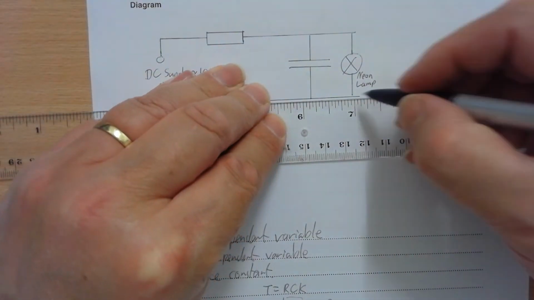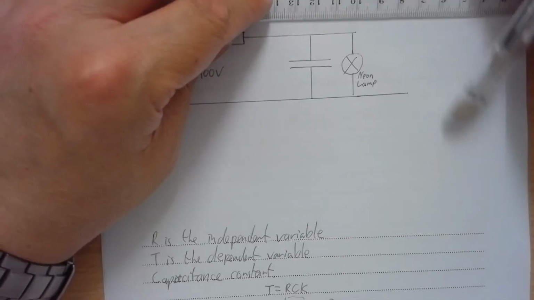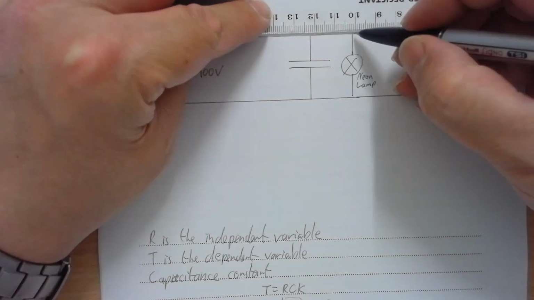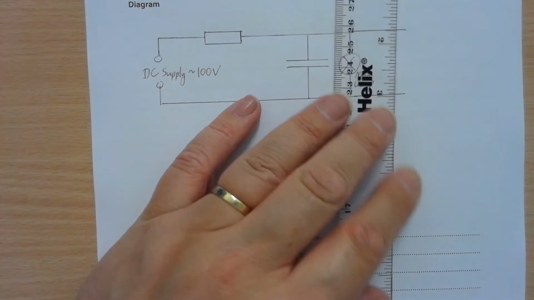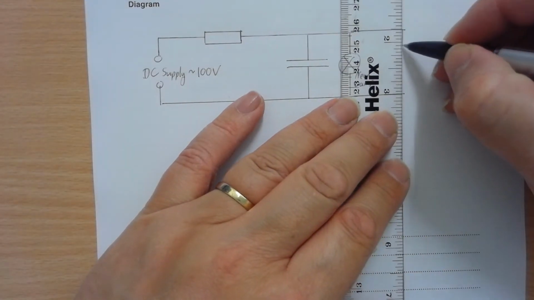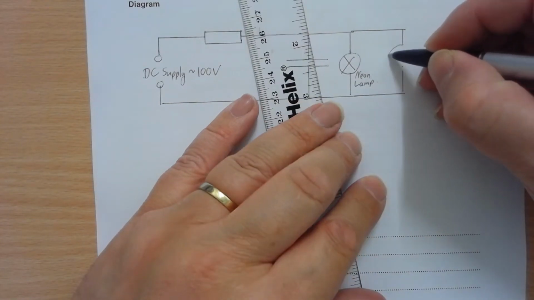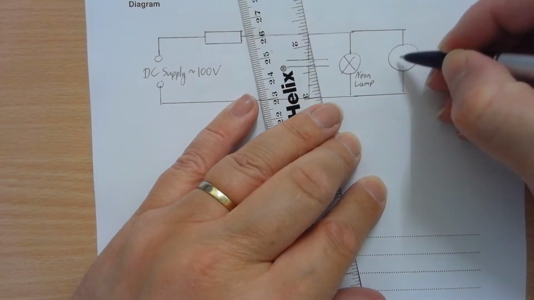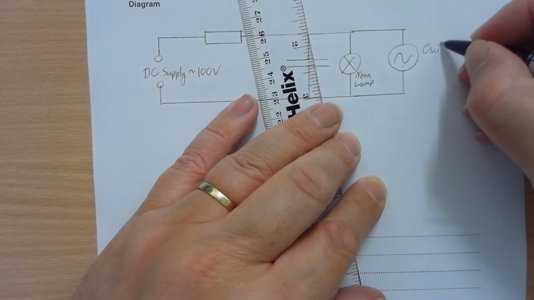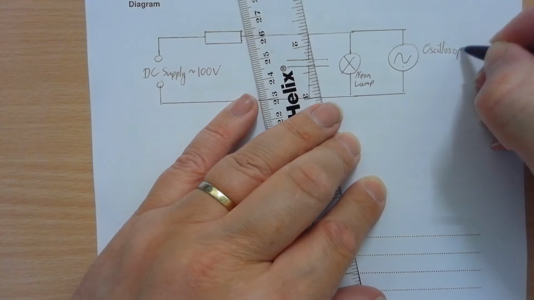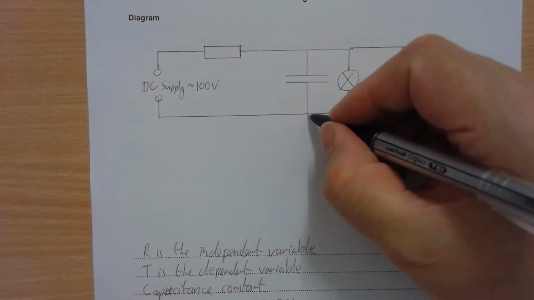And we've got to find some way of measuring the voltage across it, because in order to be able to find the value for the capacitance, the value for V, we've got to find the voltage across it. So what we'll do is connect that to a different kind of meter. We're going to connect that to an oscilloscope.